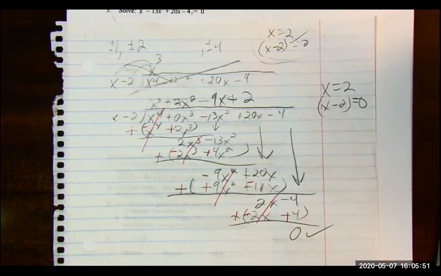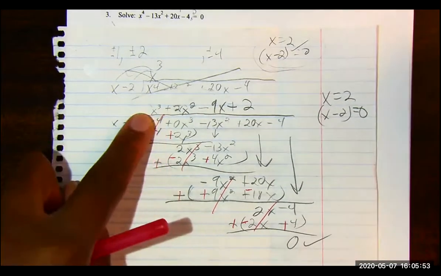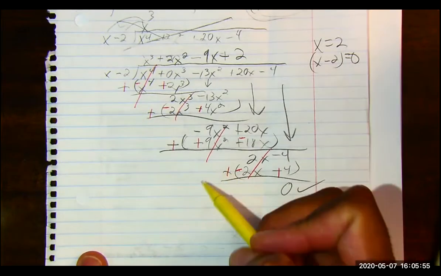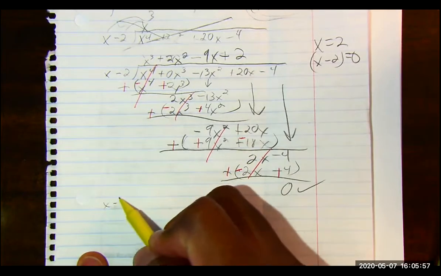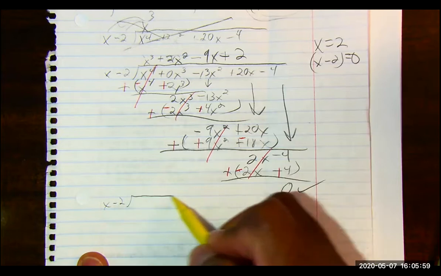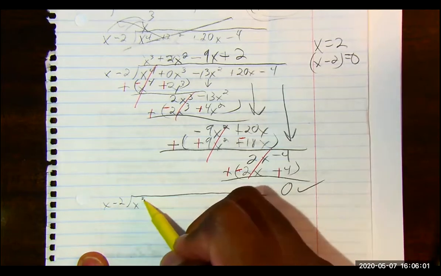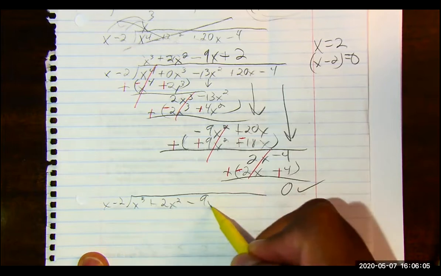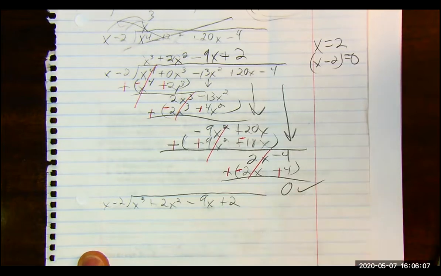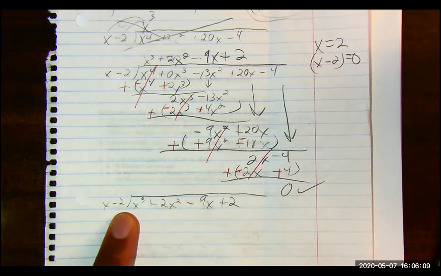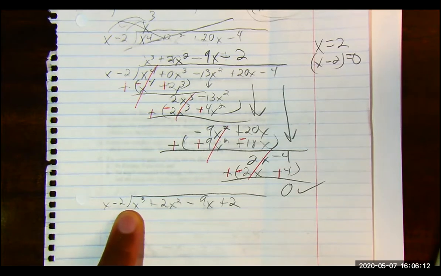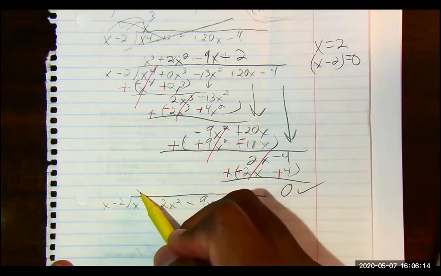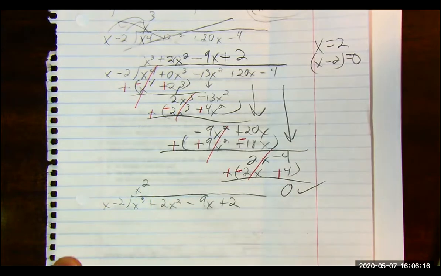So let's get going, shall we? I'm going to divide the cubic function. So it's going to be x minus 2 once again, and then we have x cubed plus 2x squared minus 9x plus 2. Well, what times x equals x cubed? X times x squared equals x cubed.